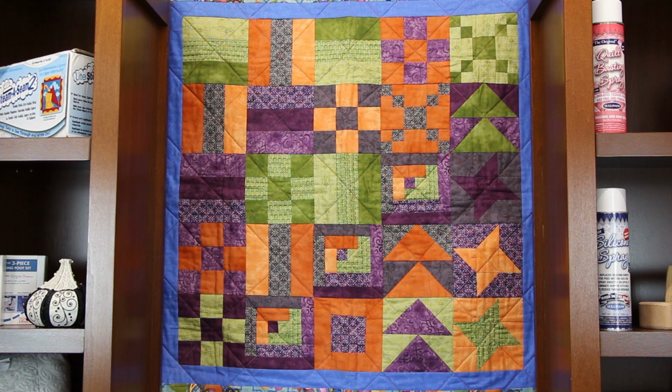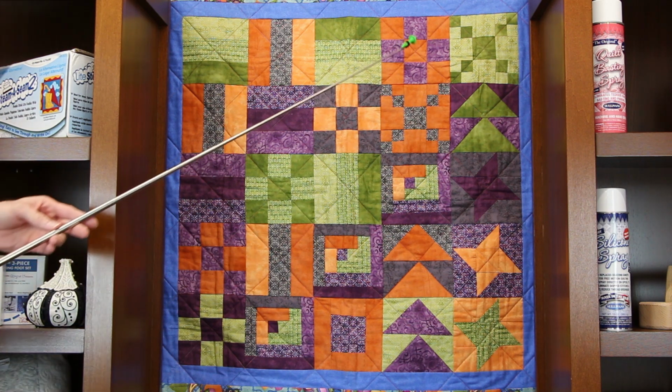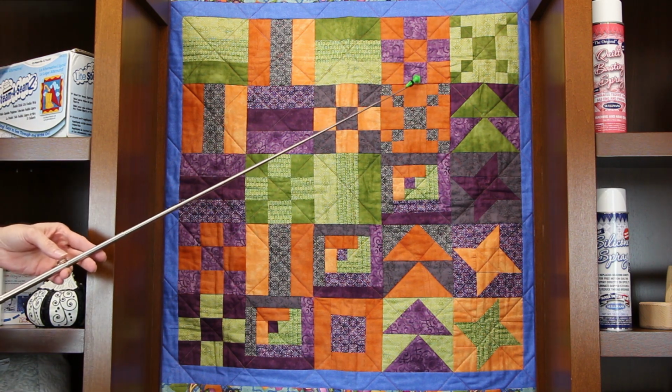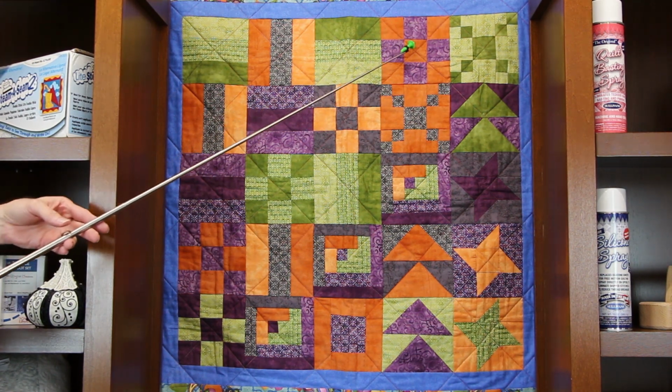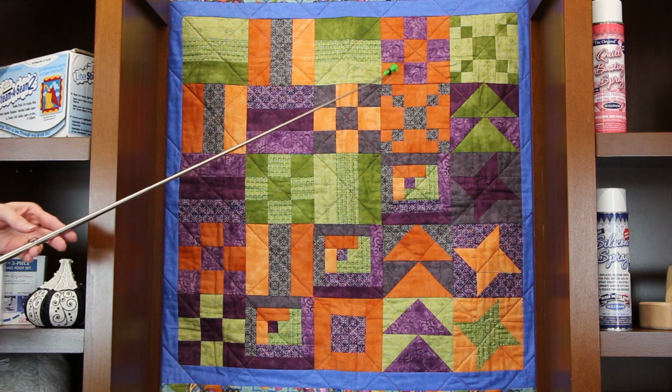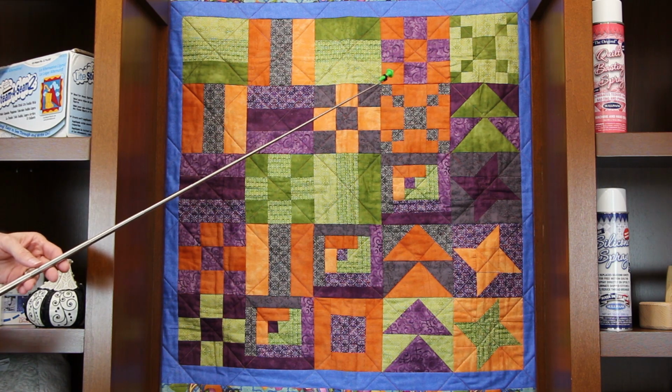As I point to the blocks, I'm going to give you what's commonly their generic name. Now, everybody has their own twist on some of these blocks, and they may have a fancy name for it, but I'm just going to call them as I see them, so to speak. So we're going to start with the one up here. Orange squares and purple squares. This is a 9 patch. 1, 2, 3, 4, 5, 6, 7, 8, 9 squares make up our 9 patch.